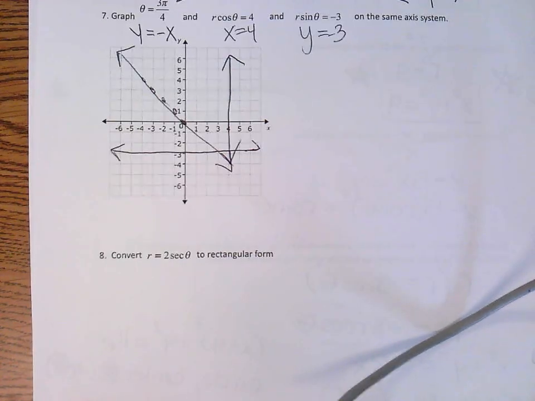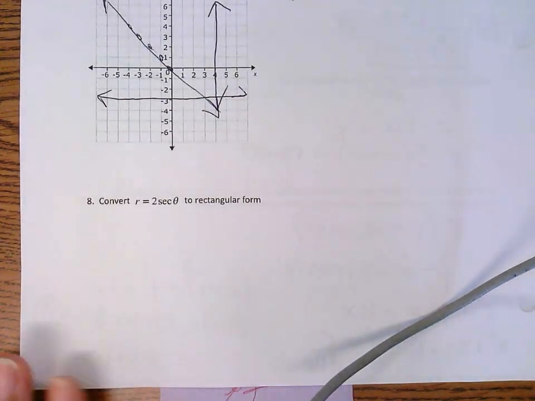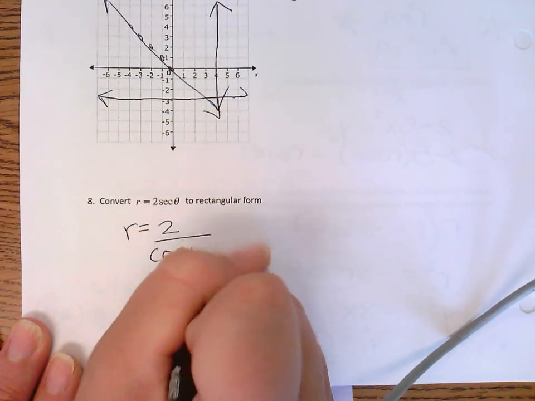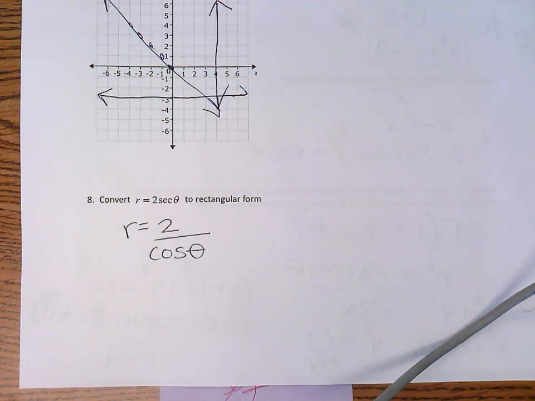So this last one, this is the same as r equals 2 divided by the cosine of theta. And I told you we weren't really worrying about the reciprocal identities, but cosine and secant go together. I always remember it because they don't start with the same letter. So like sine goes with cosecant, secant goes with cosine, and cotangent goes with tangent. So they don't start with the same letter. That's how I remember that cosine doesn't go with cosecant. There's no pairings with the same first letter.